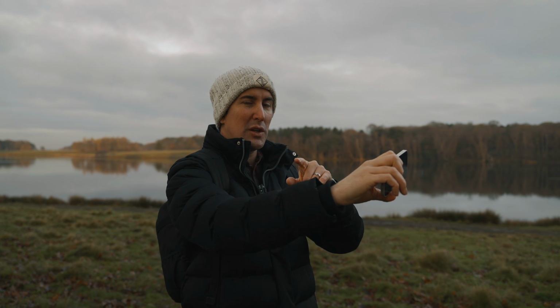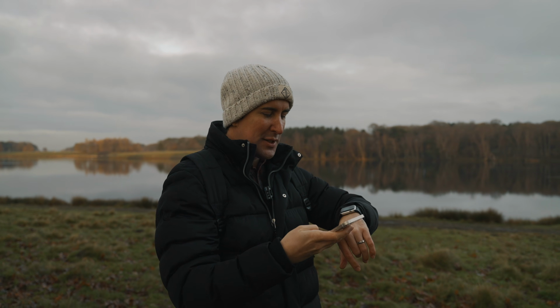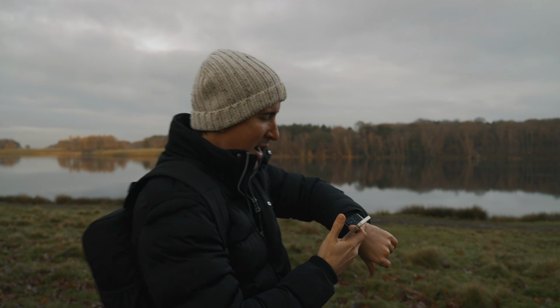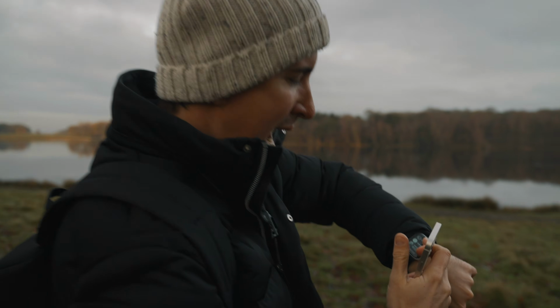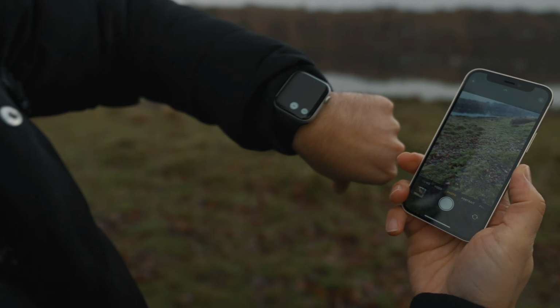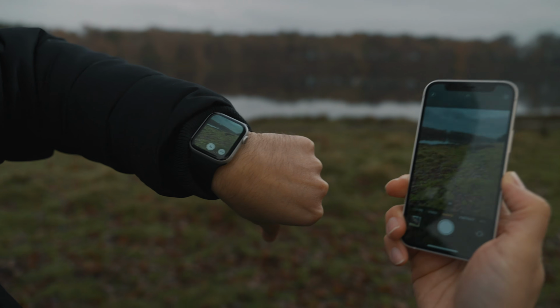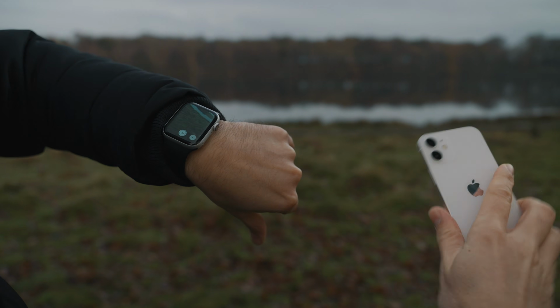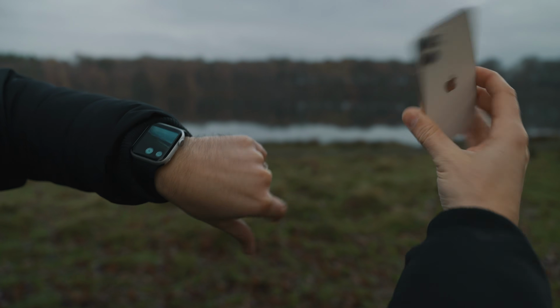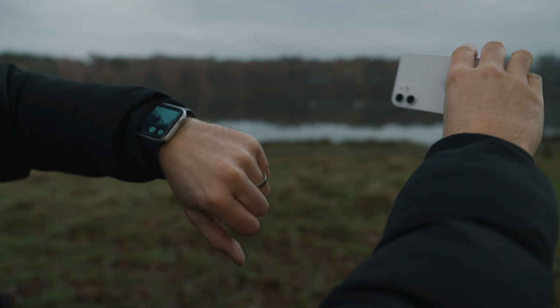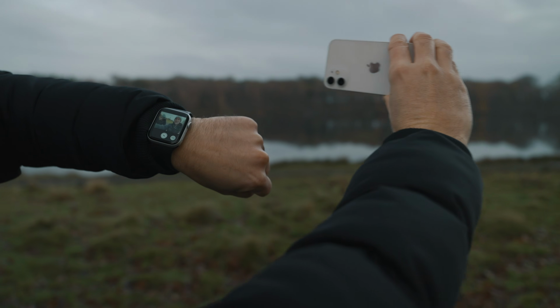But there's also a little trick you can do with your iPhone. So what I'm going to do now is I'm going to open up the camera app, and what you can do is go to camera on your Apple Watch, and you've got a camera remote. So if I flip that around and use the back, you can see I'm now using the back camera.